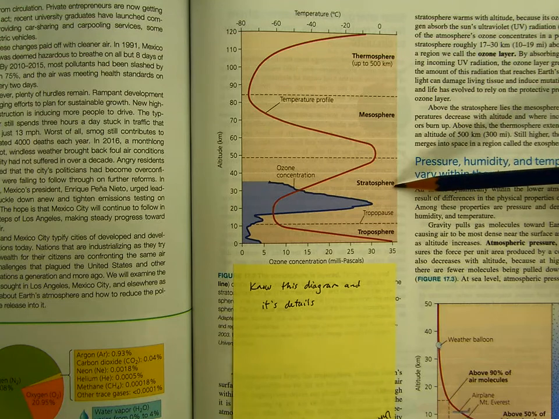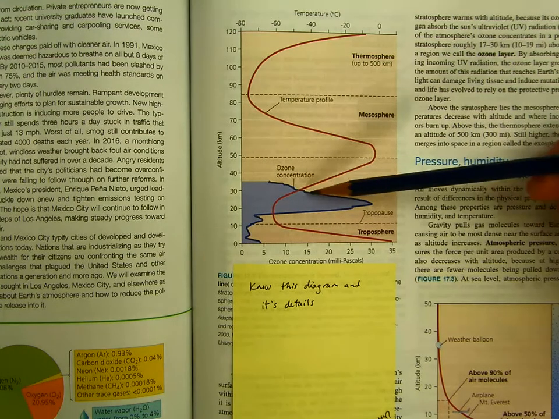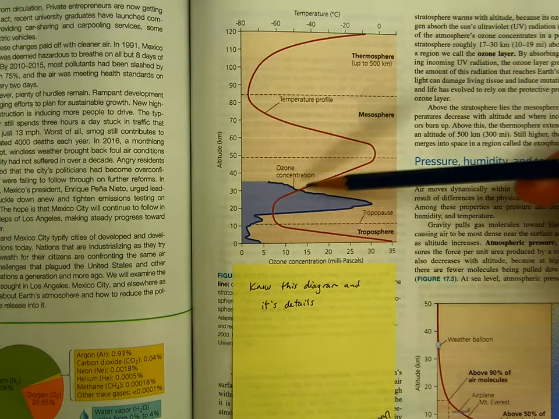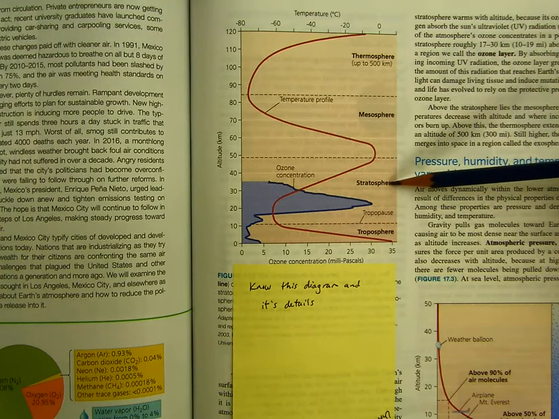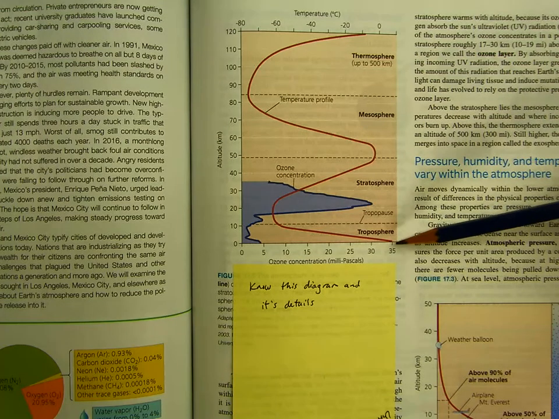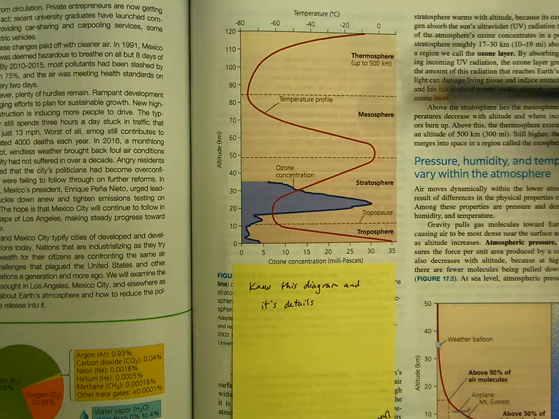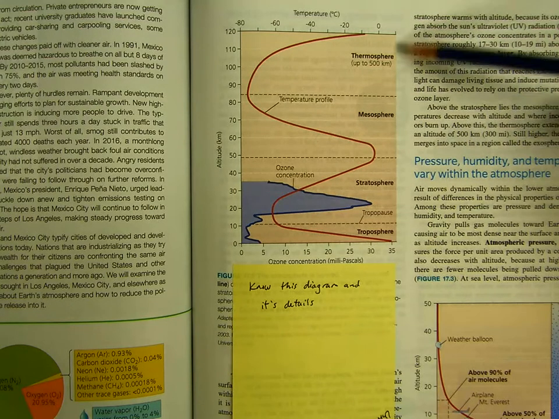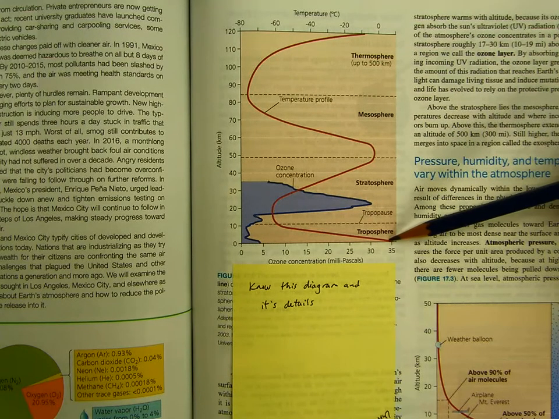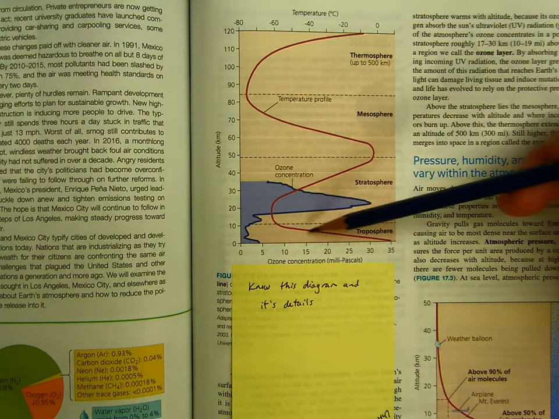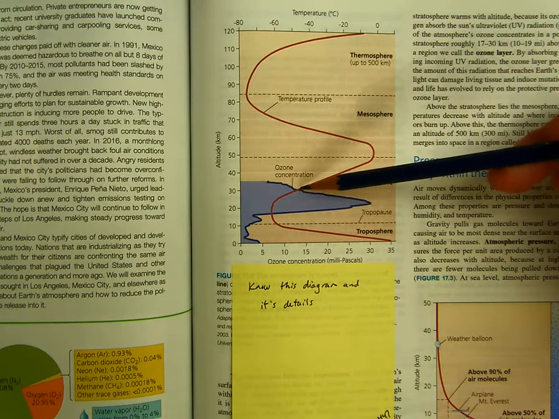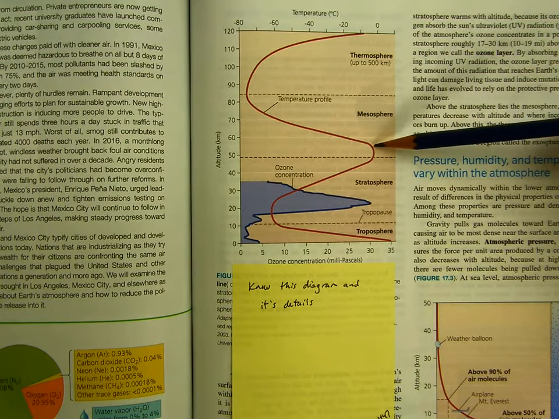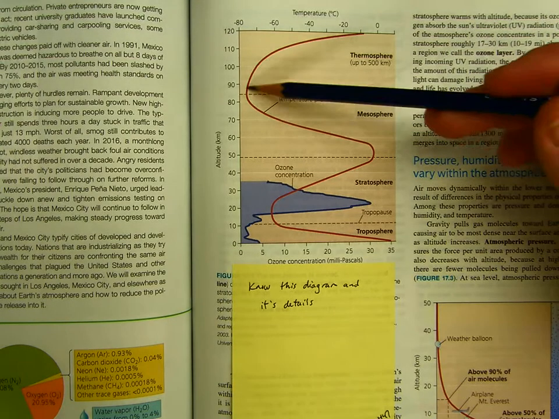We get up into the stratosphere, and this blue line you can see is ozone concentration. You can see how much of it is in the stratosphere. That's the thing that protects us from UV radiation. You can see temperature in degrees Celsius. It's warm at the surface. As we start climbing, it starts getting cold. But above the ozone, it starts to really increase. Then it drops back down and goes back up.